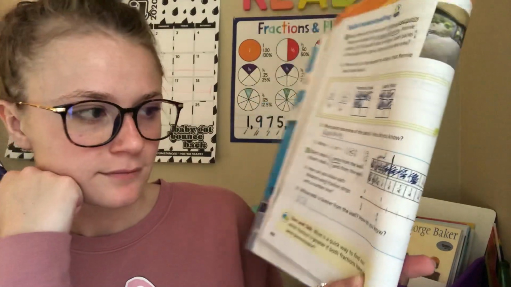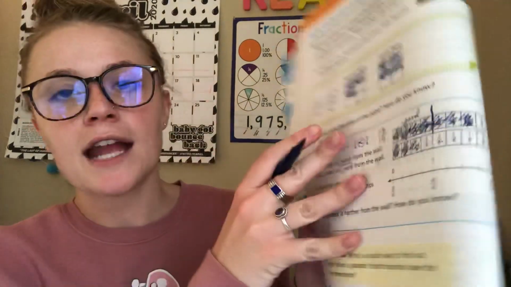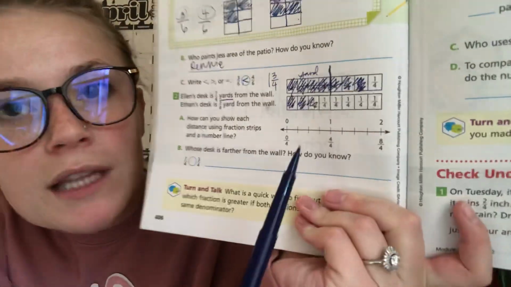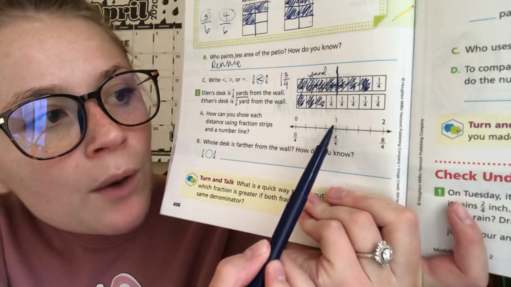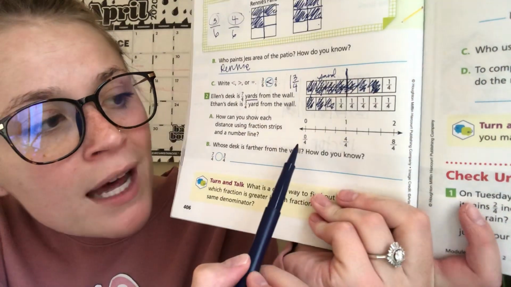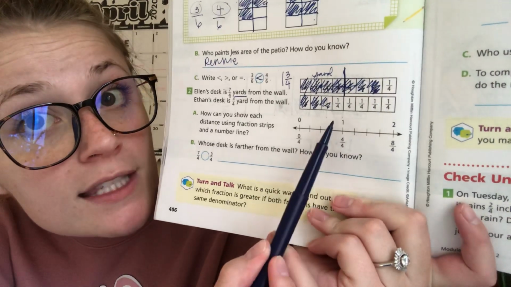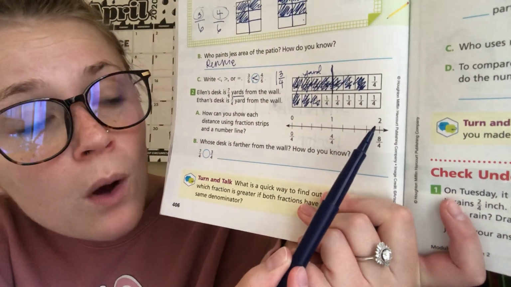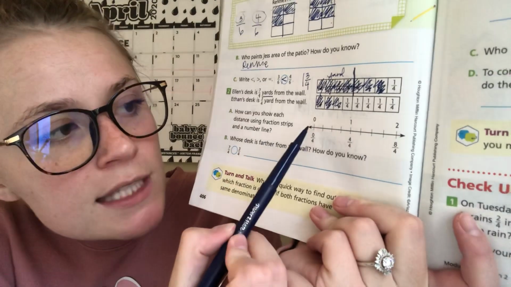Ta-da! Now it says to use a number line. So on the number line, I'm doing the same thing, but I'm going to mark both of them on the same line. So as you can see, the number line is divided into fourths. Up top, we have our whole numbers, 0, 1, 2, and then on the bottom, we have our fractions. 0/4, 4/4, which you'll notice is the same as 1 whole, and 8/4, which you'll notice is the same as 2 wholes. So I'm going to count 7/4 to mark Ellen's desk.